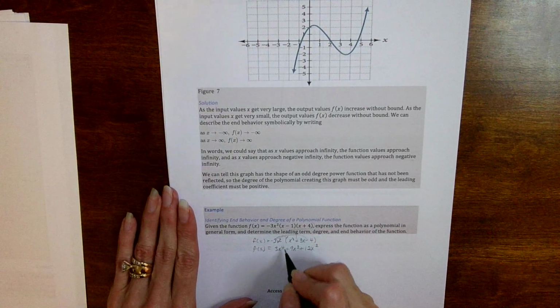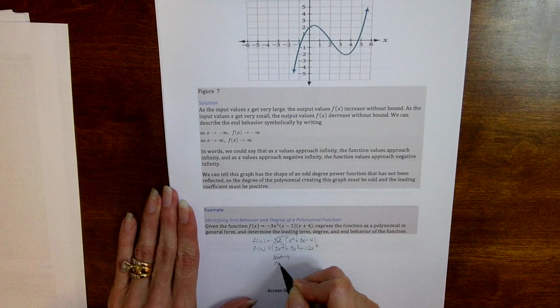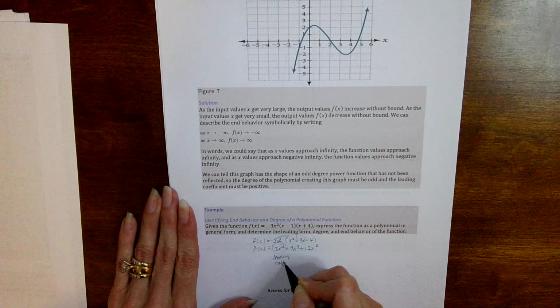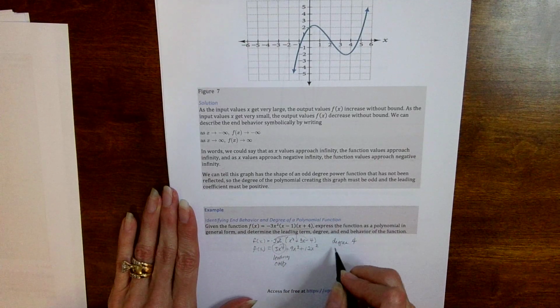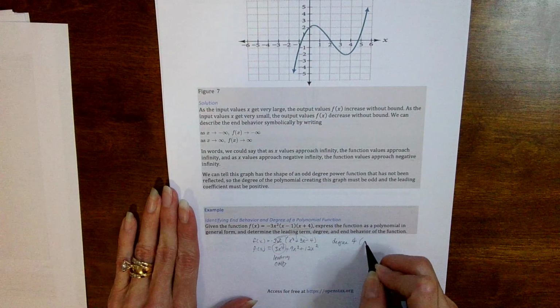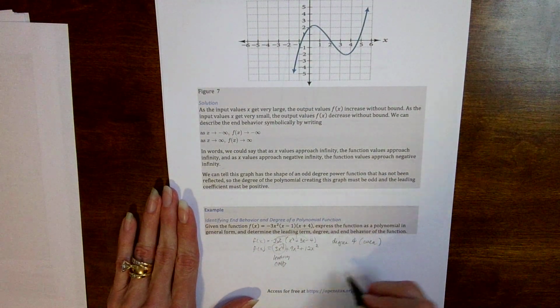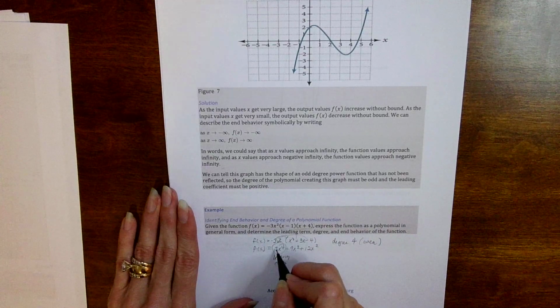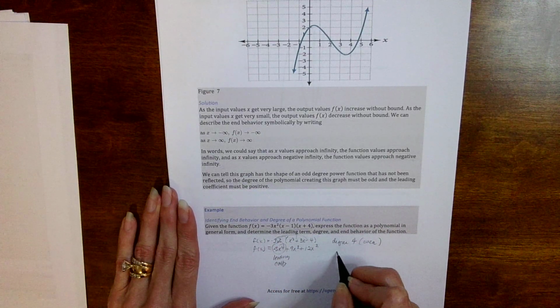And so this is my leading coefficient. My degree is 4, so it's even. I didn't write my negative down, shame on me, when I copied it down.